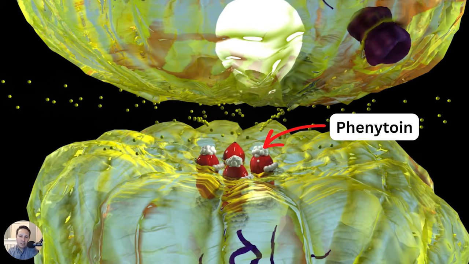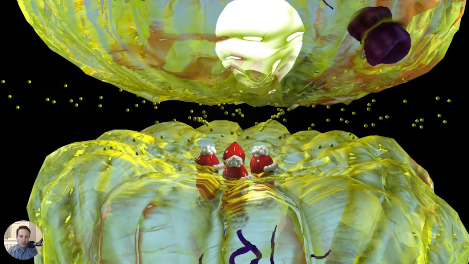Mechanism of action. So phenytoin is another sodium channel blocker binding to those sodium channels, keeping them closed so the sodium can't get through and transfer the action potential.